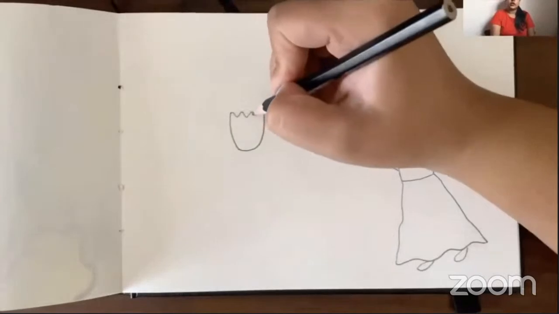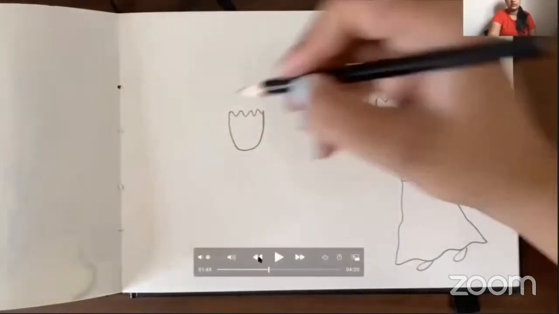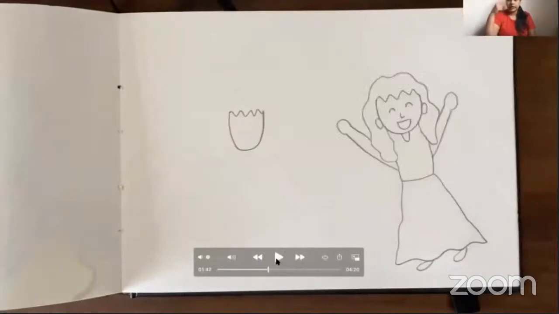Step number 2 is going to be drawing the hair. Again, I'm just going ahead and doing the same thing like I did for the girl. Just went ahead and did a simple wavy line. Perfect. Very well done. Everybody's doing a good job.